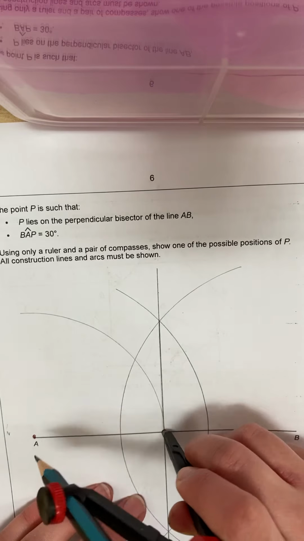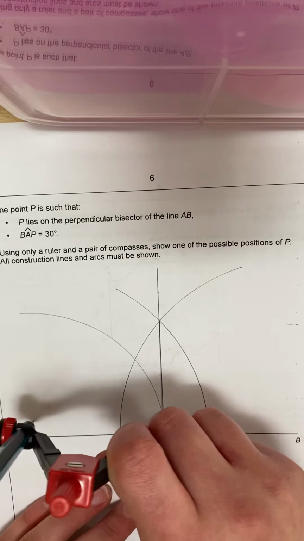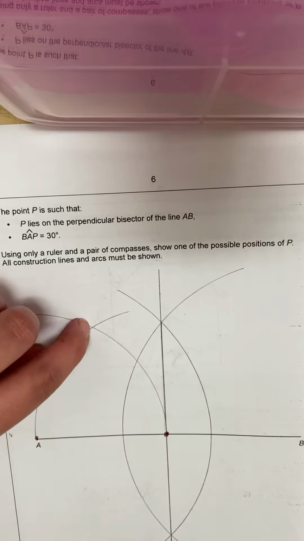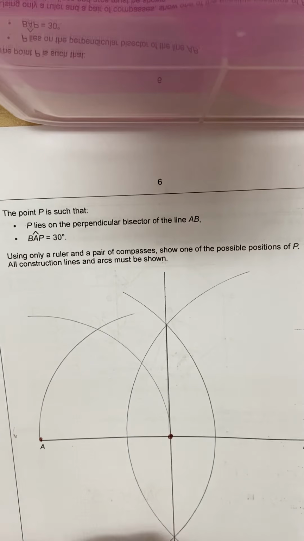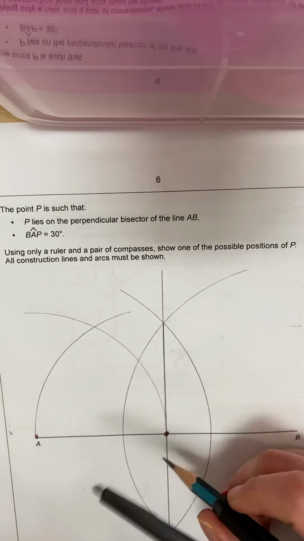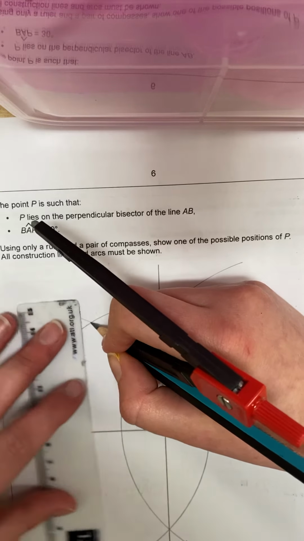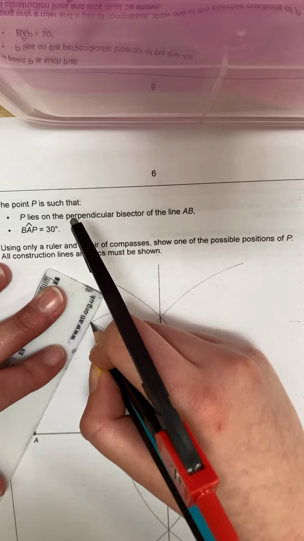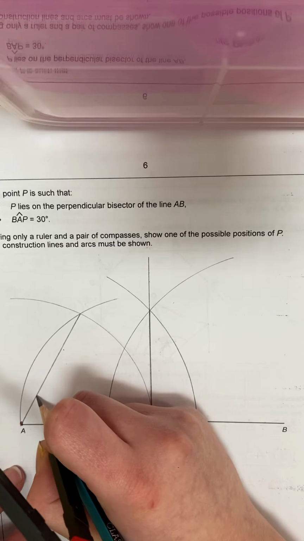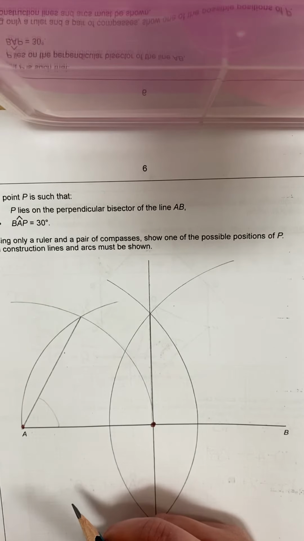I'm going to do the same from my other side, and this point here where they cross over is the point that's equal distance from here and here. So that would be my equilateral triangle. Therefore this angle is now 60 degrees.